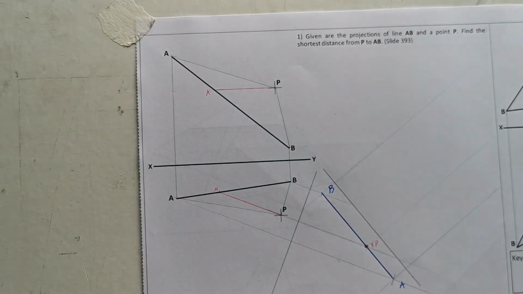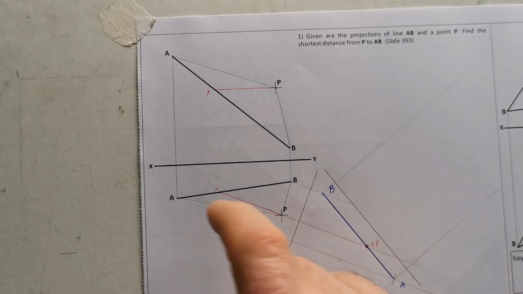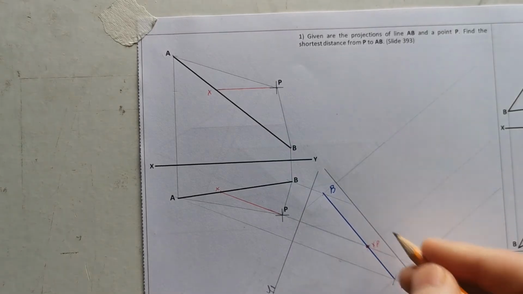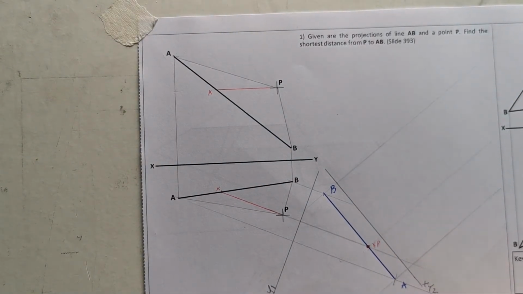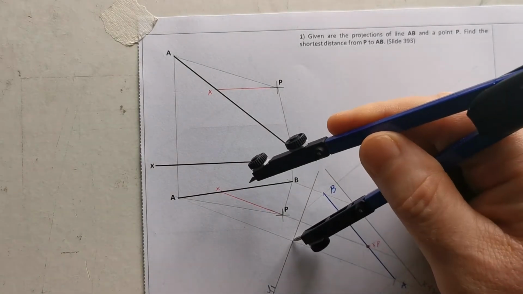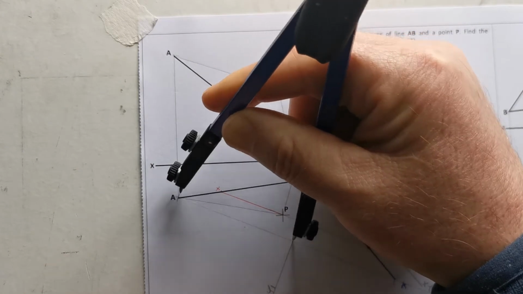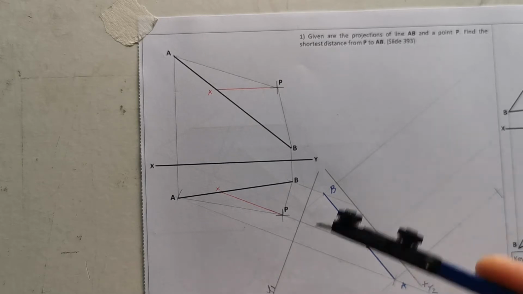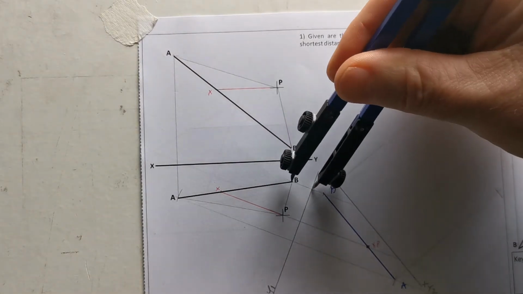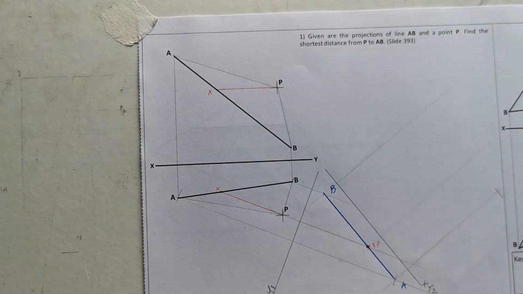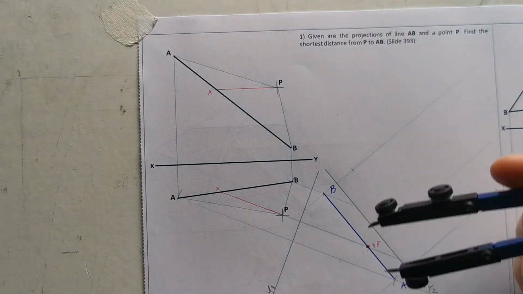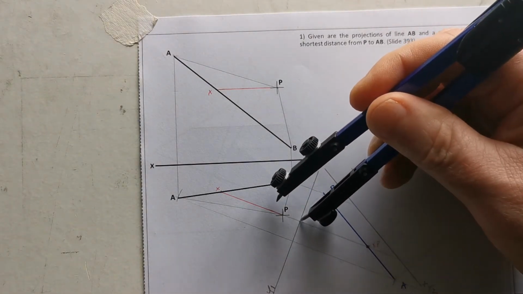So I'm projecting from here, last XY line back. That's my first auxiliary. This is my second auxiliary. I'm projecting from here, last XY line back. So that's my distance for A. Okay, just got away with that. Not that it would matter if it went on the other side anyway. That's my distance for B. And finally, this is my distance for P.